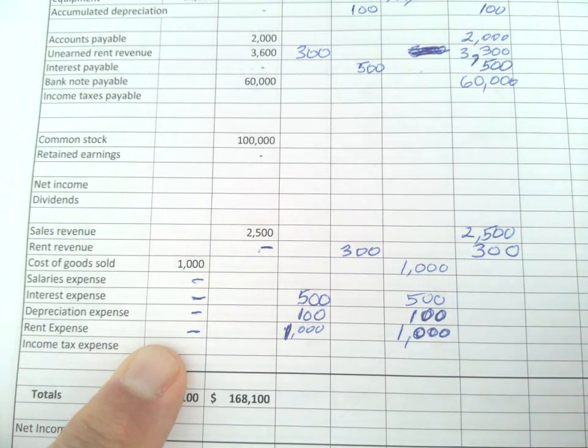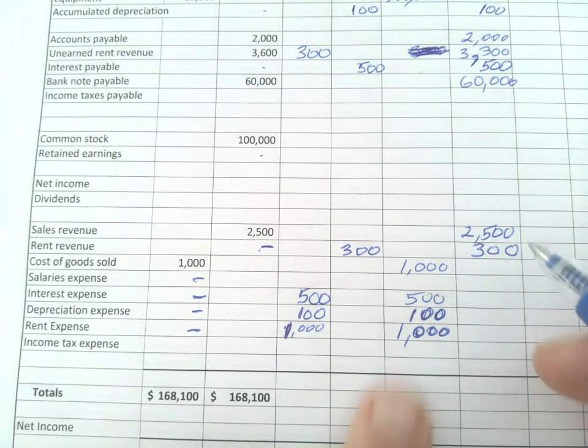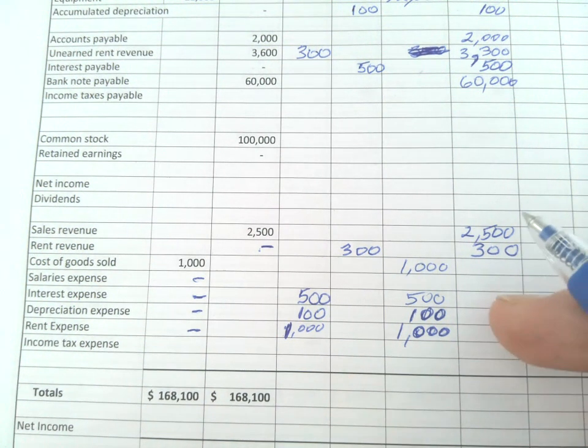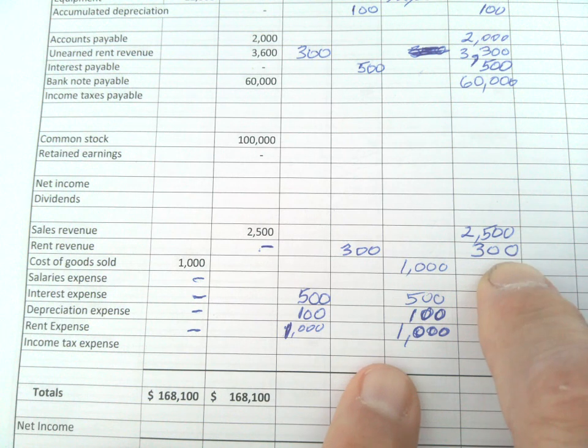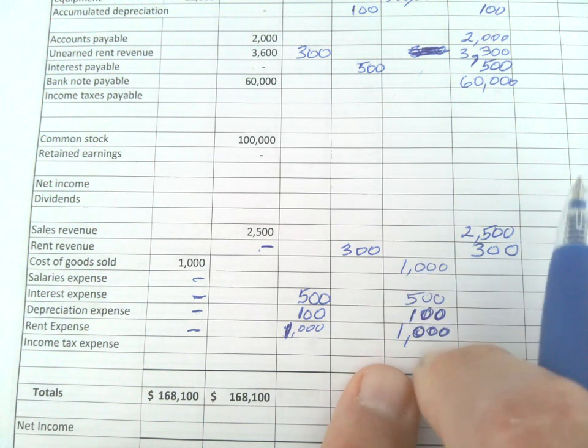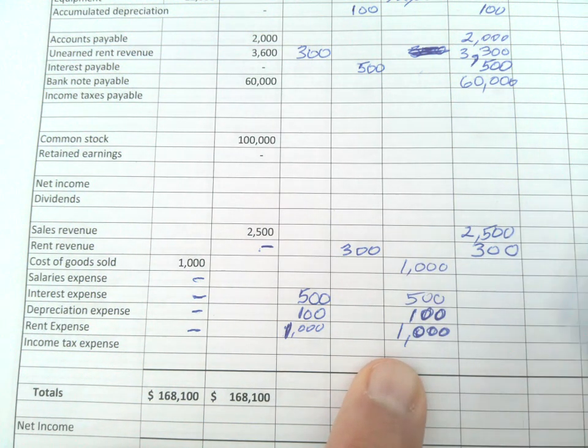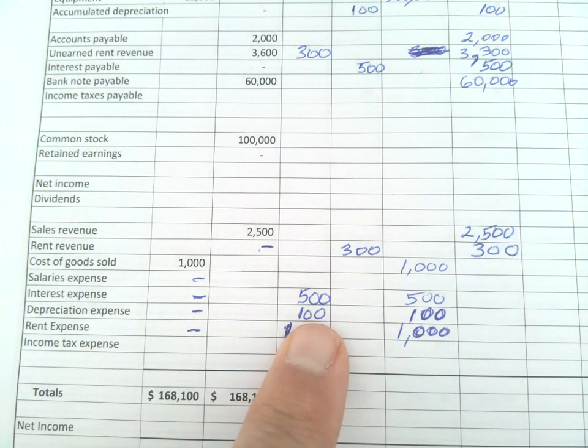All right. And so right now, our net income is $2,800 of revenues minus $2,600 of expenses. So our net income is currently $200.